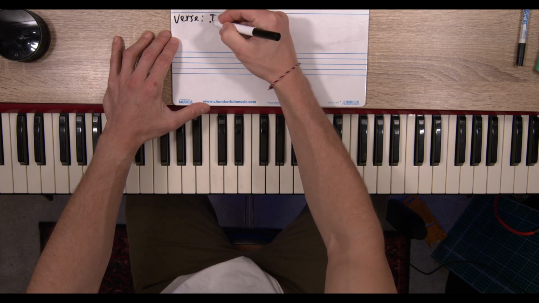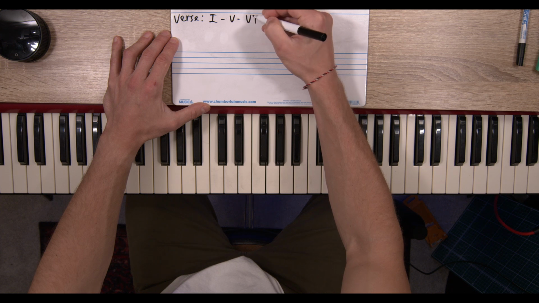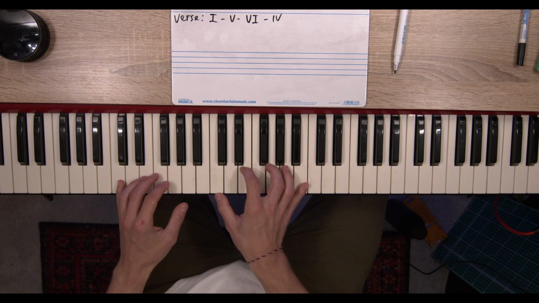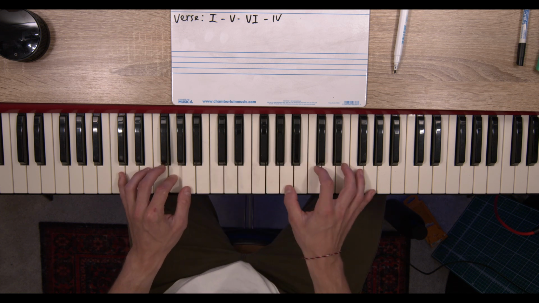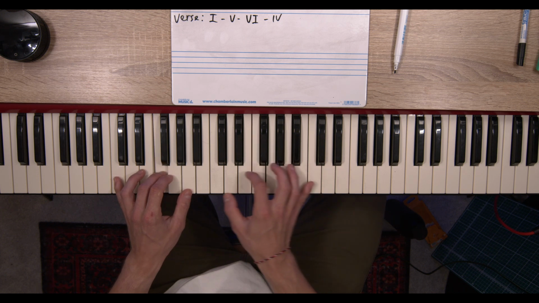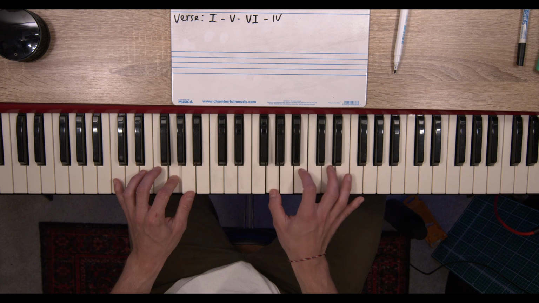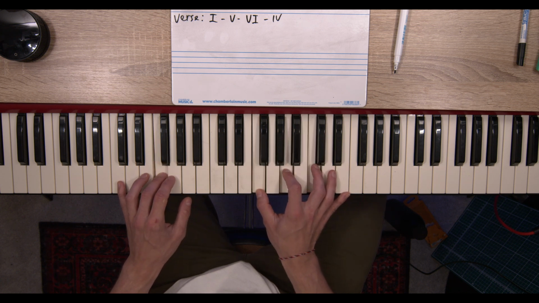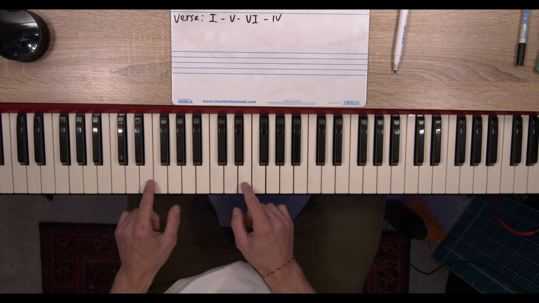It goes 1, 5, 6, 4, which is what we know and love already. 1, 5, 6, 4, and then we repeat part of it. 1, 5, and then this bit is new. We go 4, and we take a little run down to the C. So we're just going to play all the notes, all the white notes leading down to C.